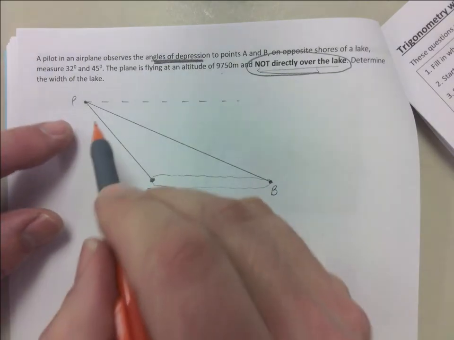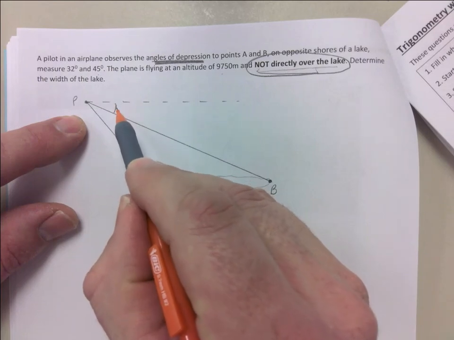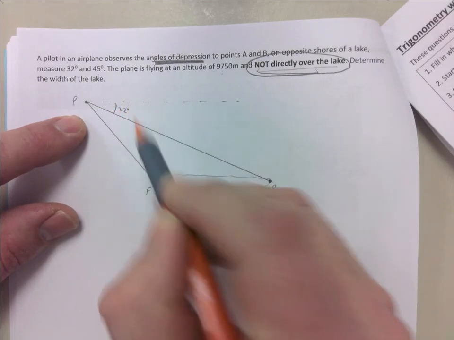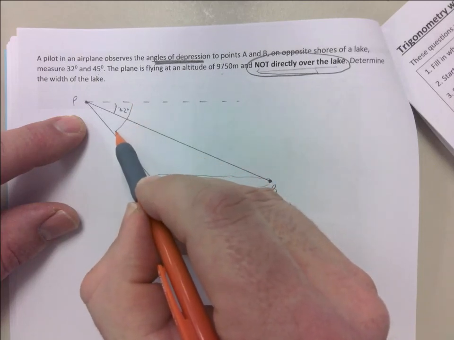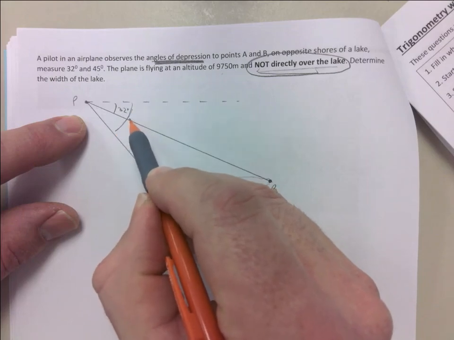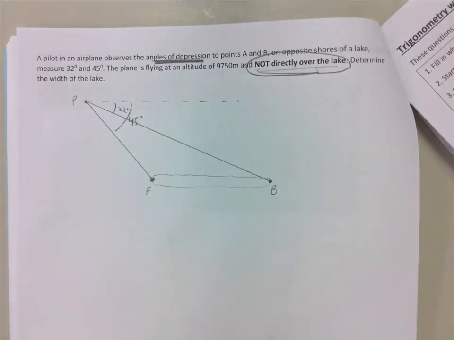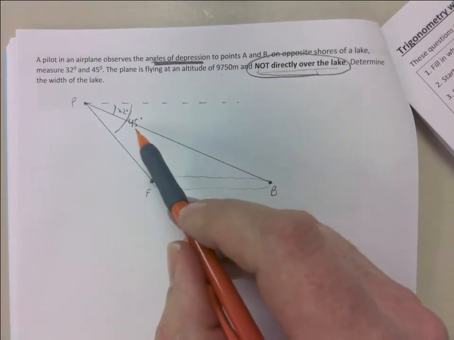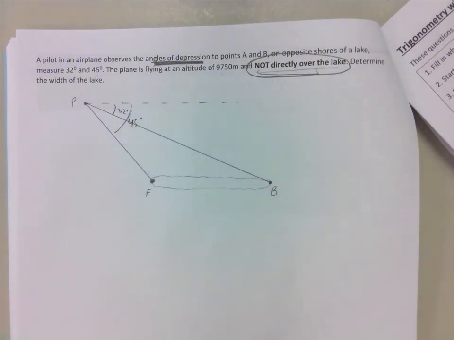Now the other thing is, which one is 45, which one is 32? Well, the smallest angle is 32. And then the largest one goes from end to end. What I do is I go on the line to let everyone know that it's the whole thing. Okay? All right.